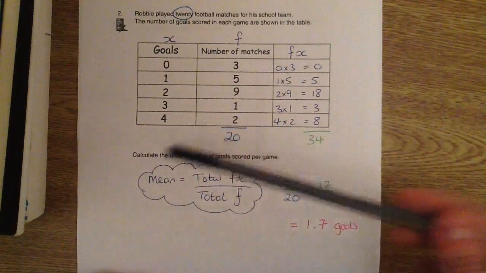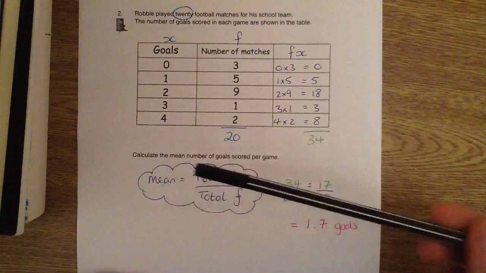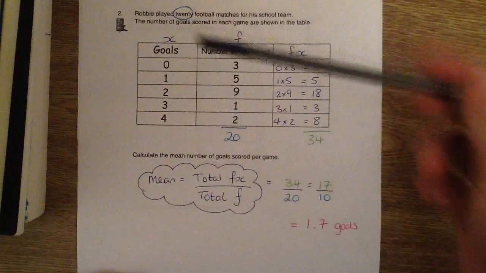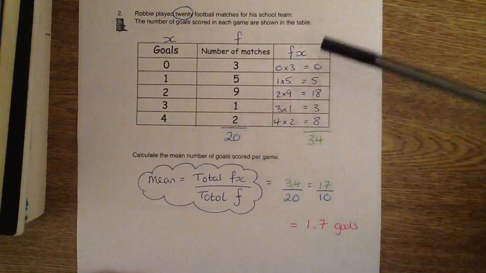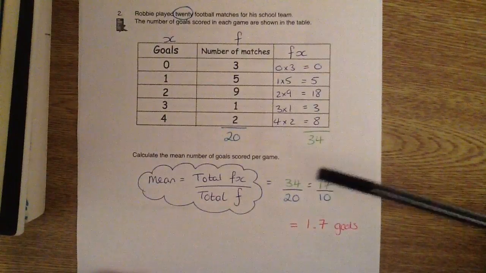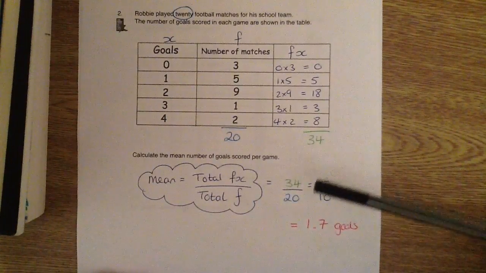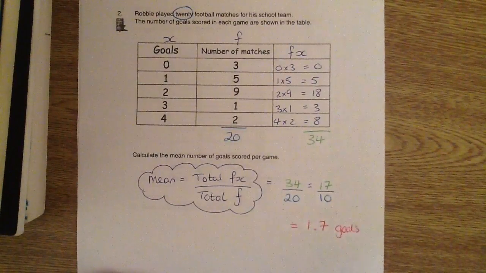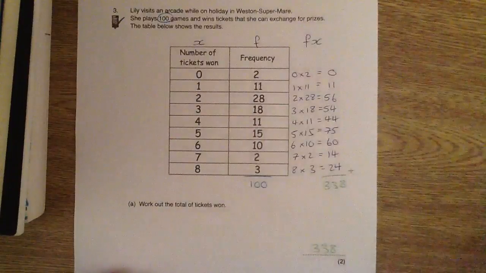And then we can use our mean from a frequency table formula. Total FX divided by the total of the F column. Again, this is given in the question. You don't need to add those up. When we add all these, we get 34. 34 divided by 20 is the same as 17 over 10. This might be easier to calculate than this. 17 divided by 10 is 1.7. So our answer is 1.7 goals.